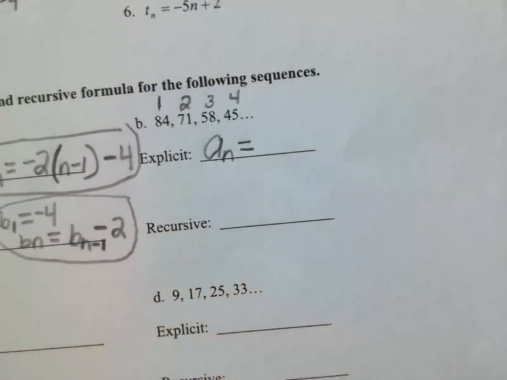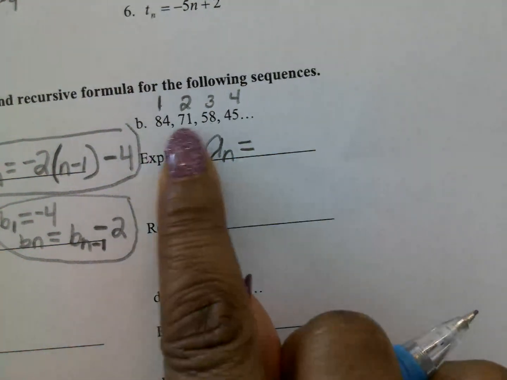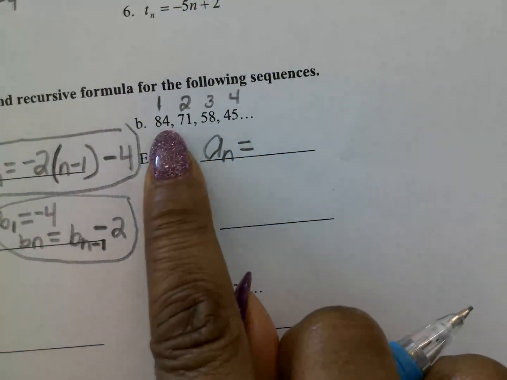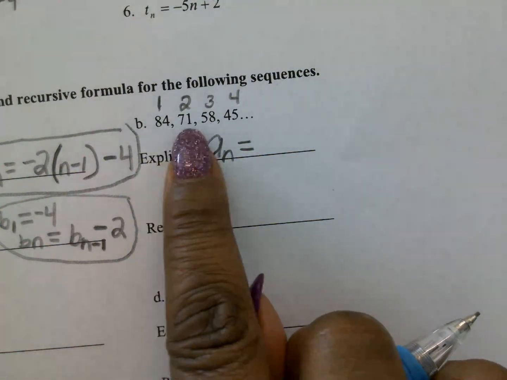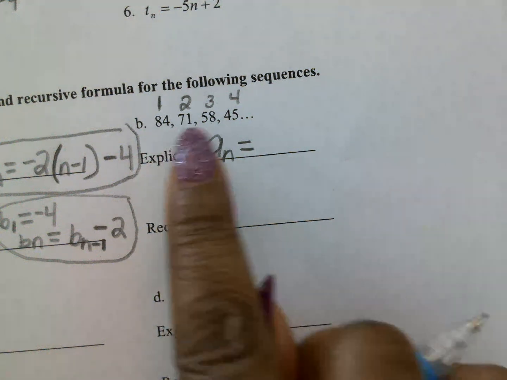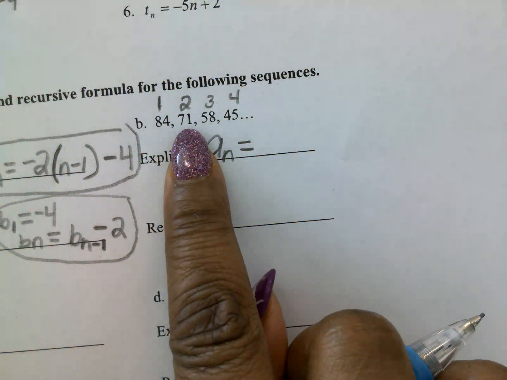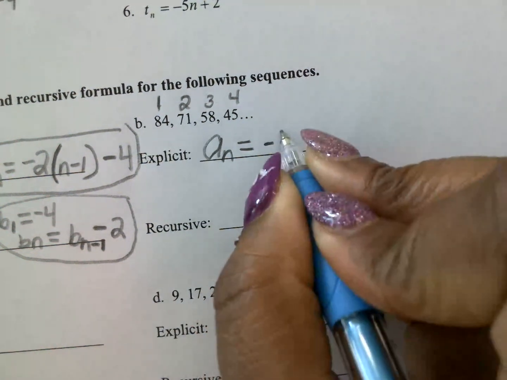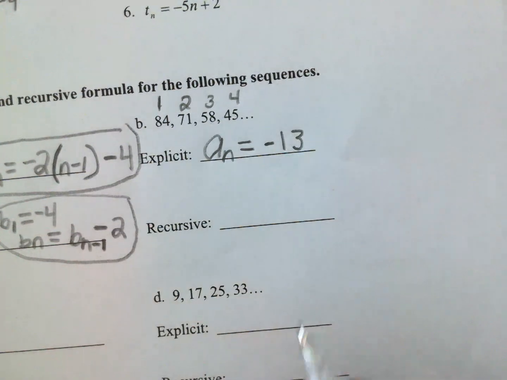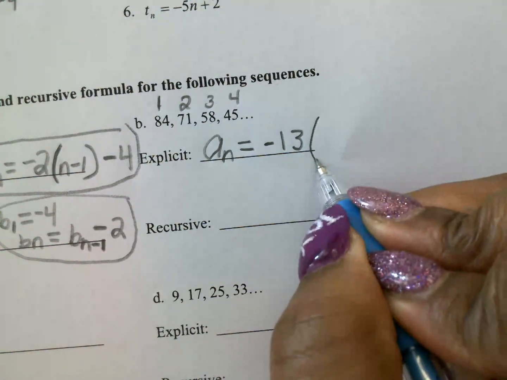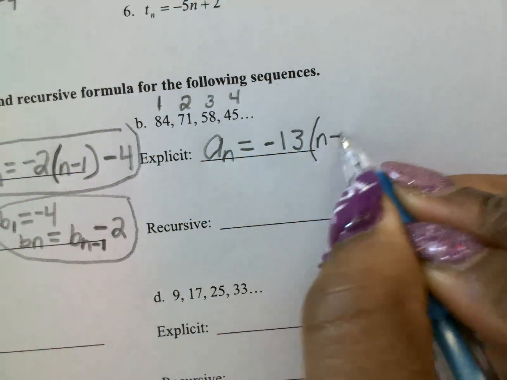Equal to. Now I need to figure out what the common difference is, or what is the slope. What is it going up by? Oh, it's going down by what? 13. It's going down by 13. So my slope is a positive or negative 13? Negative. So we got a negative 13. And we're going to multiply it times n minus 1.